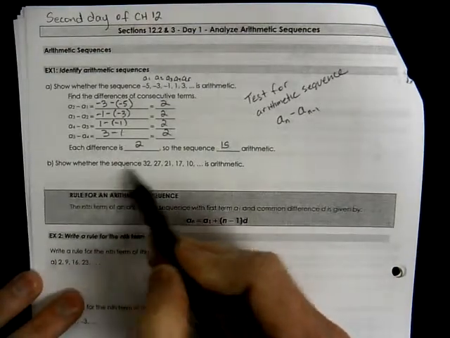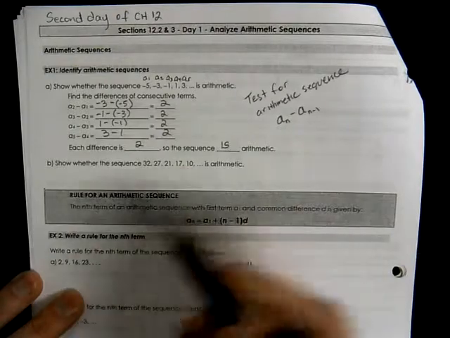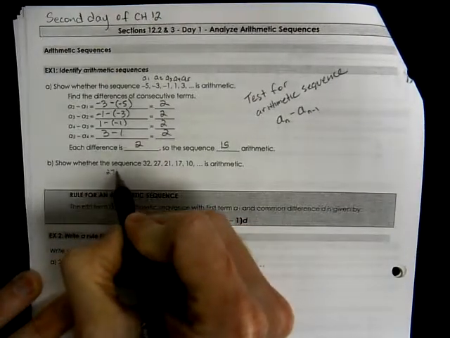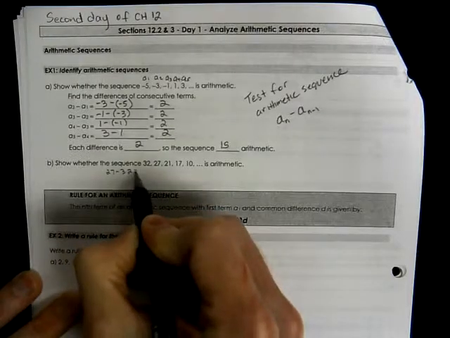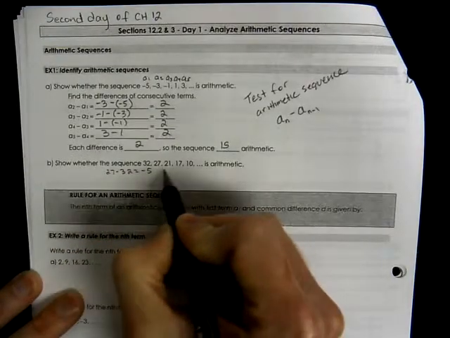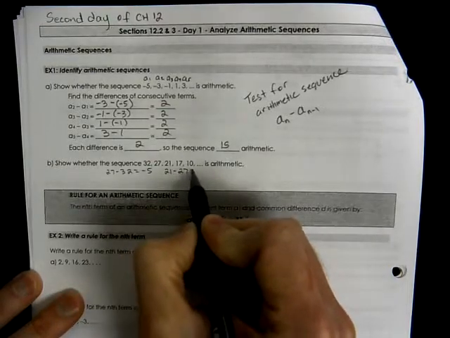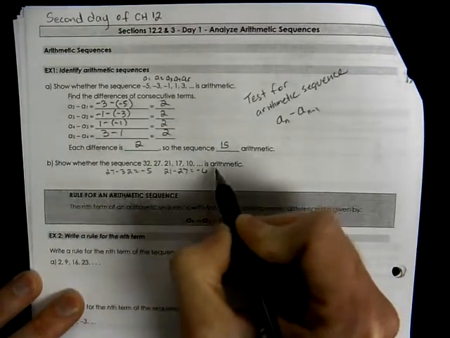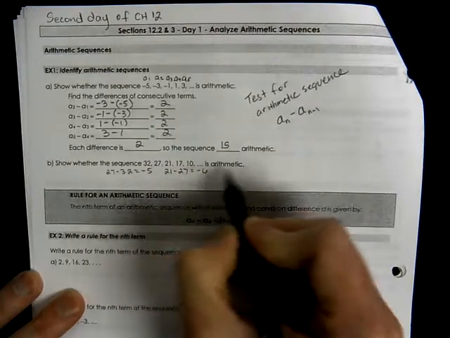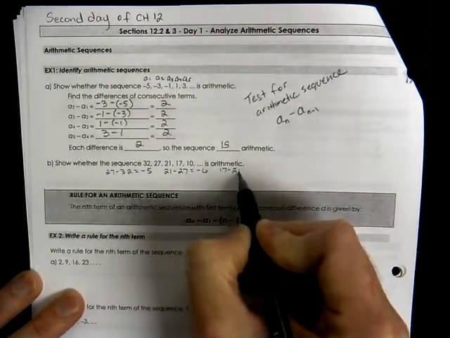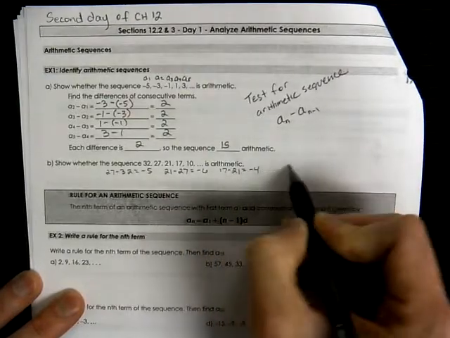We're going to show that this is arithmetic. Well, you're going to take your term, subtract the one before it, get negative 5, take the next term, get negative 6, that's concerning. Take the next term, we get something different.